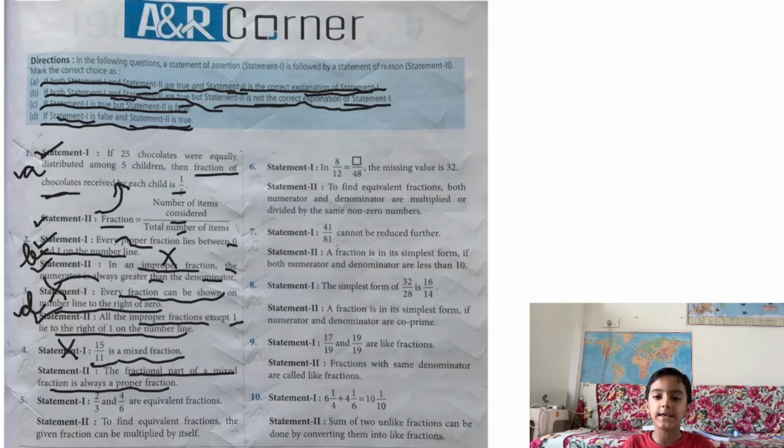Here, let's imagine if the fractional part of a mixed fraction was an improper fraction. If that were improper, then that improper fraction can again be converted into a mixed fraction. But when it happens, that fraction will not remain a mixed fraction. Here, statement 2 is correct. So, the correct answer of question 4 is option D, which is statement 1 is false and statement 2 is true. Let's jump on to the next question.